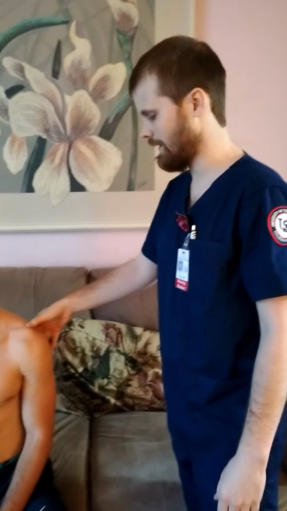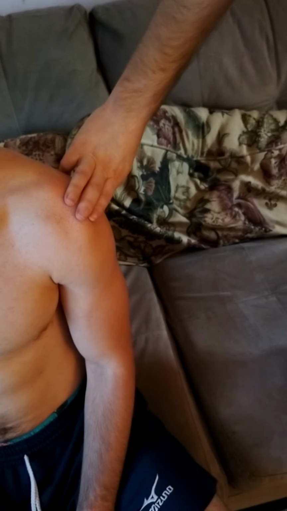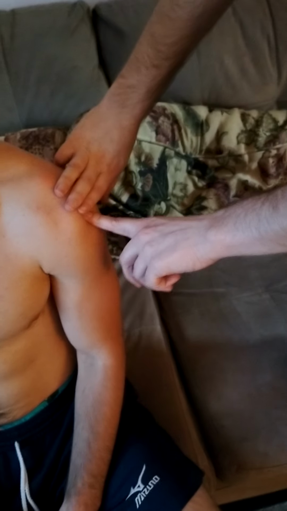Review Griffin, medication administration, injection site locations. So we'll start with the deltoid, which is for intramuscular injections. Start by finding the acromion process. And you'll go 3 fingers down from it to find the top of the deltoid.